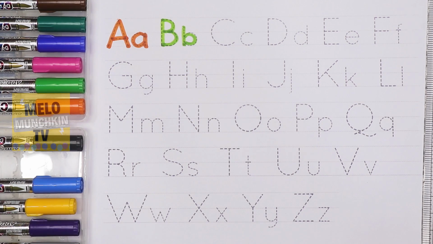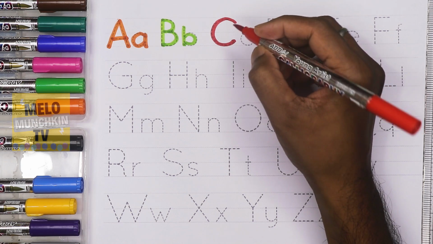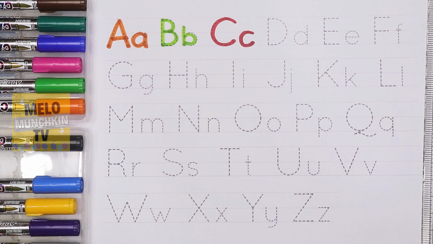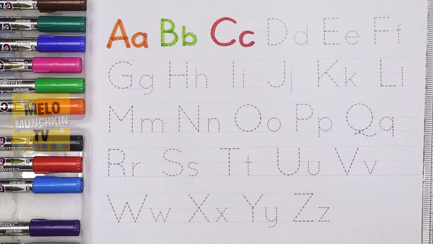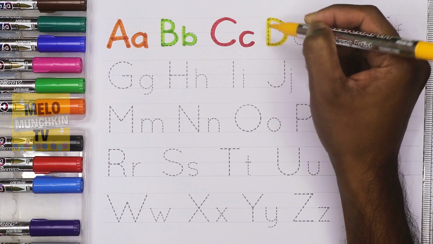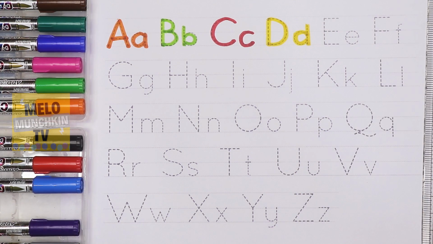Red color. C, capital C for cat. Small c for cat. Yellow color. D, capital D for dog. D, small d for dog.